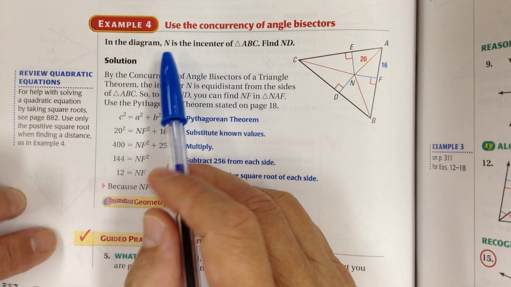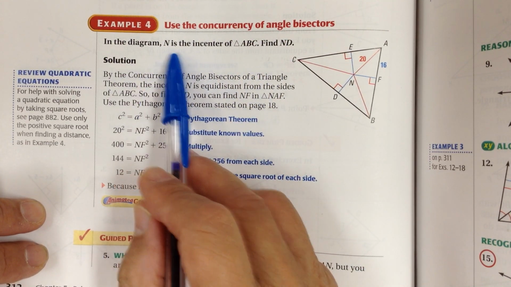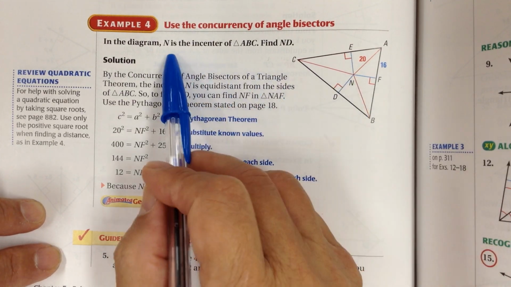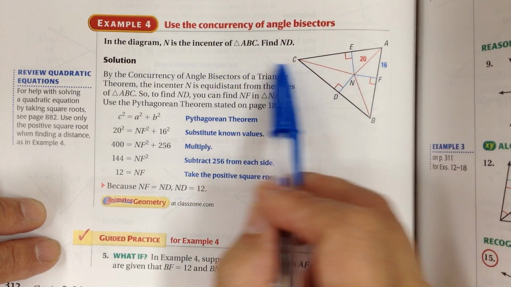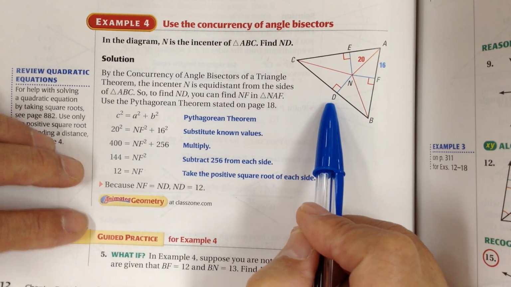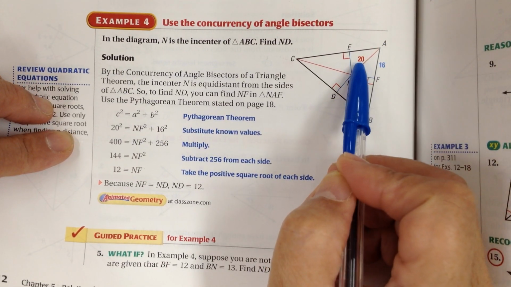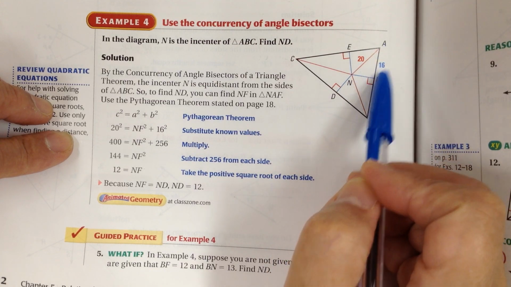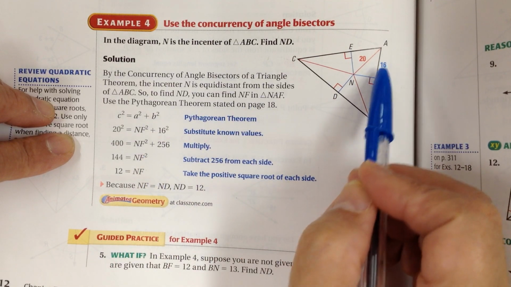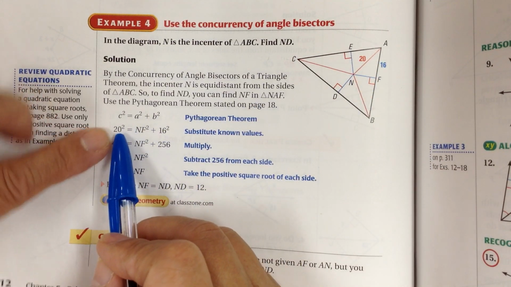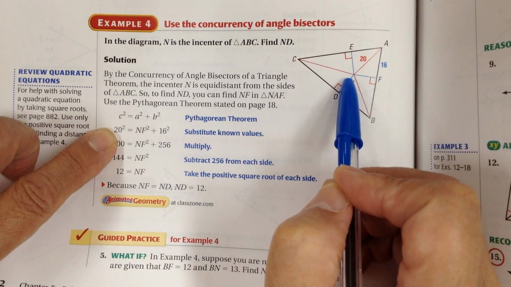Example 4. Use the concurrency of the angle bisectors. In the diagram, N is the incenter, meaning the center of the inscribed circle of triangle ABC. Find ND. Well, notice that AN is 20 and AF is 16. So if you use the Pythagorean theorem, A squared plus B squared equals C squared. Remember, C is always the hypotenuse. So AN is the hypotenuse.